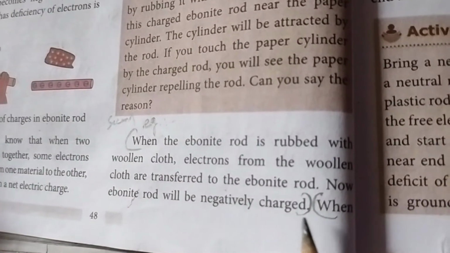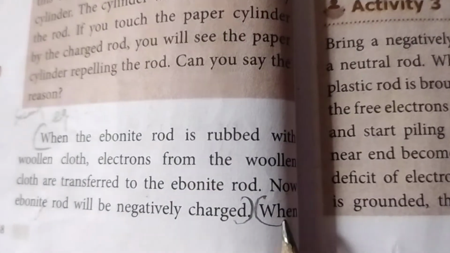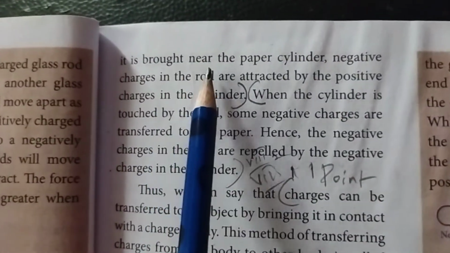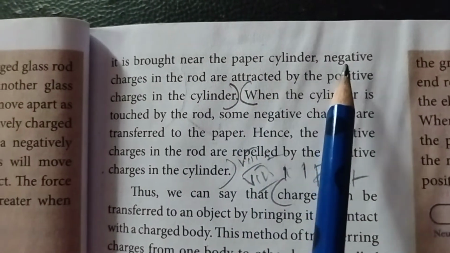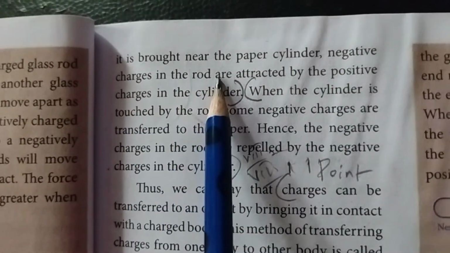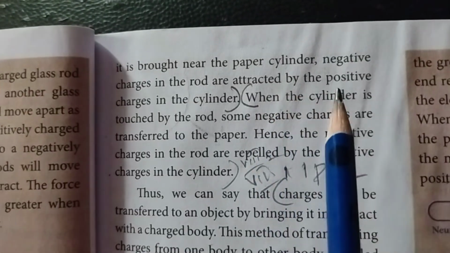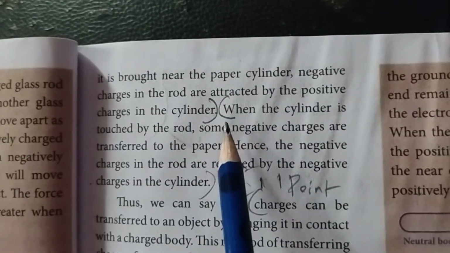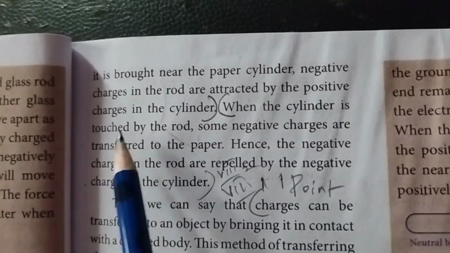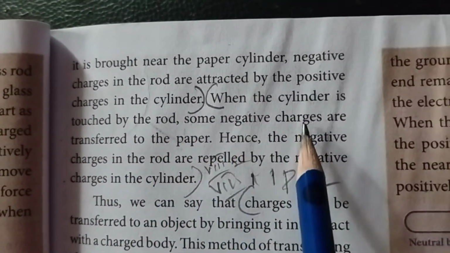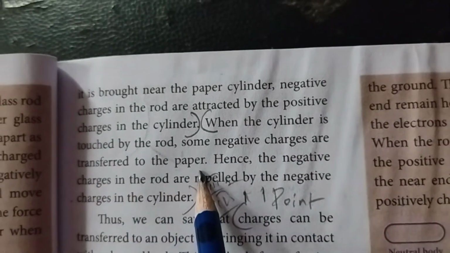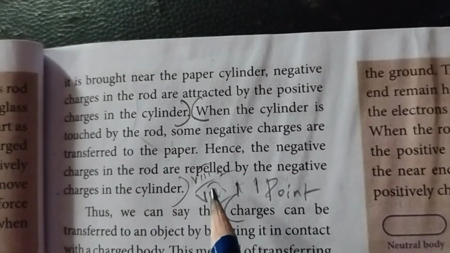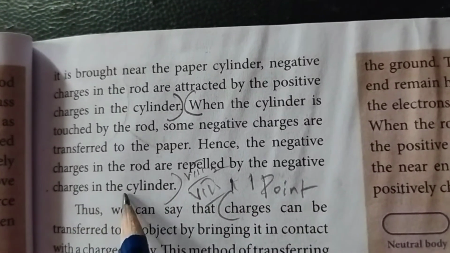Second point, when it is brought near the paper cylinder, negative charges in the rod are attracted by positive charges in the cylinder. Third point, when the cylinder is touched by the rod, some negative charges are transferred to the paper. Hence, the negative charges in the rod are repelled by the negative charges in the cylinder.